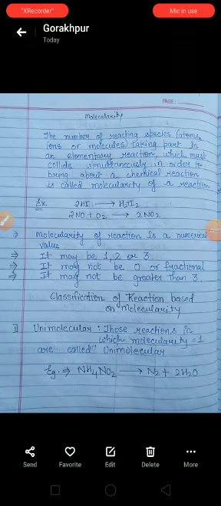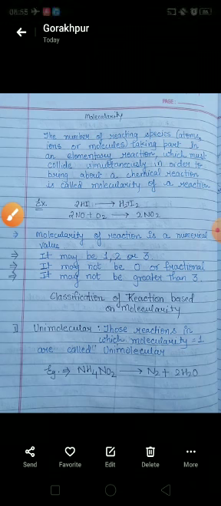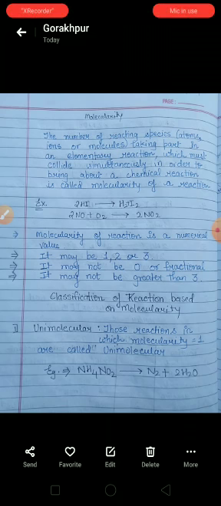Good morning, students. Today we will talk about molecularity, the difference between molecularity and order of reaction, and pseudo unimolecular reaction. So let's start.